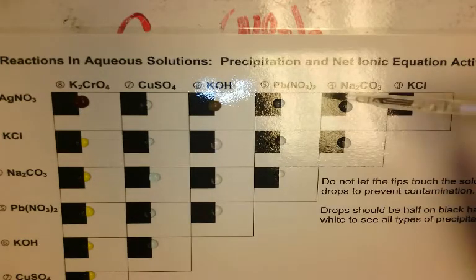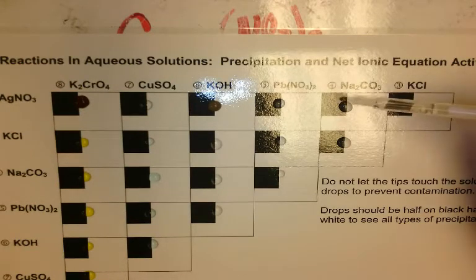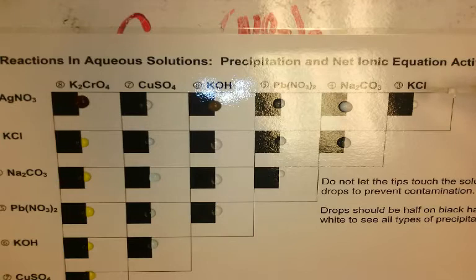It stayed clear. I know it's kind of hard to see there. Sodium carbonate, silver nitrate. We've got a white cloudy precipitate there, and potassium chloride and silver nitrate. We've got a white cloudy precipitate there as well.